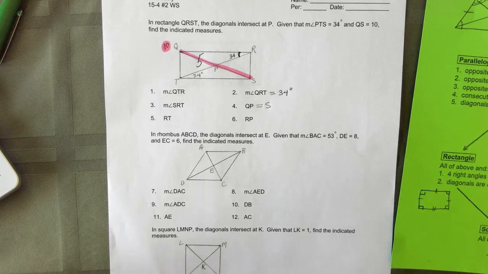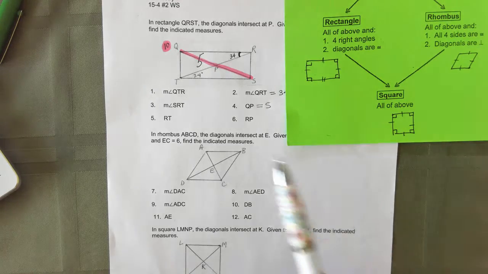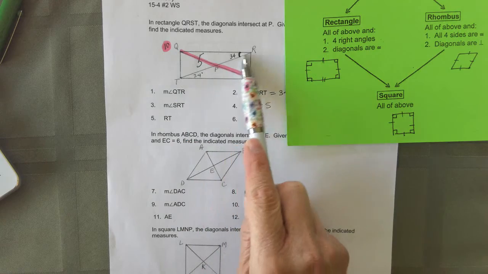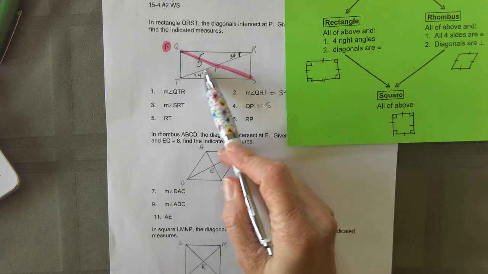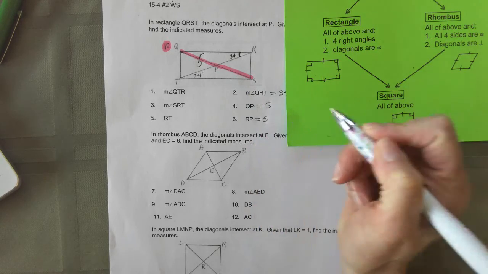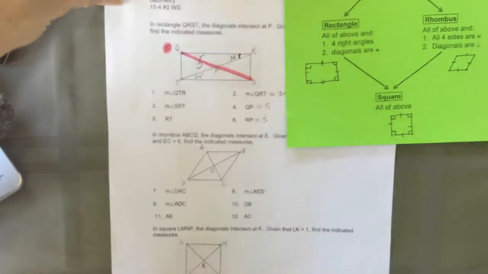Number 6, from R to P. Well, one of the characteristics about a rectangle is that the diagonals are congruent. So QS is going to be the same thing as RT. So that whole length will also be 10. But we can cut that in half because diagonals bisect each other, and also know that RP is 5.